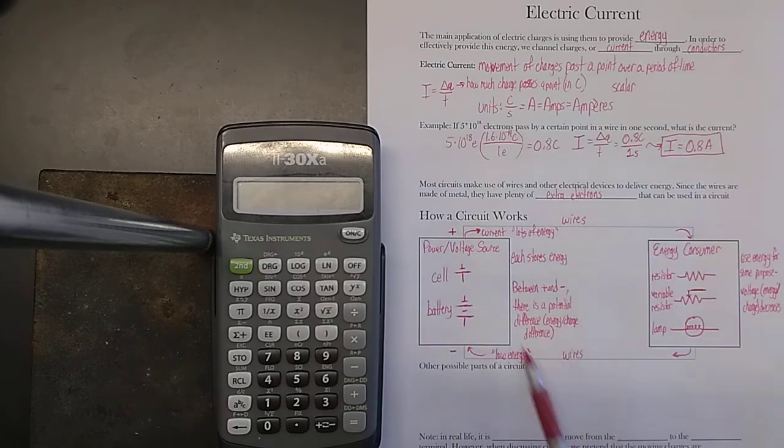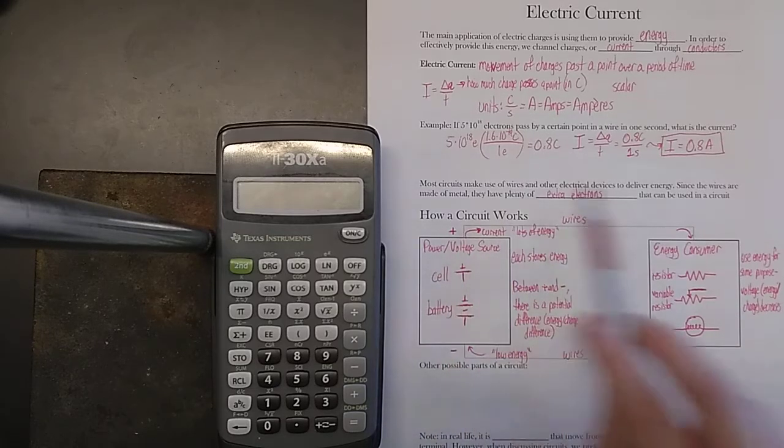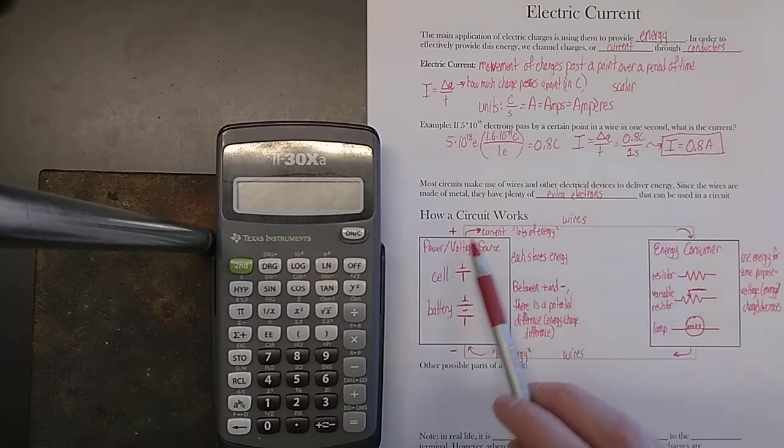Okay. Now, the charges don't just keep flowing around. They kind of start over on the positive side. They end up on the negative side. They don't go from negative to positive. They don't just make a complete loop of it. But basically, you can think of the charges just going all the way through.